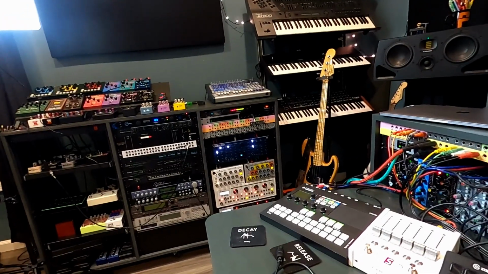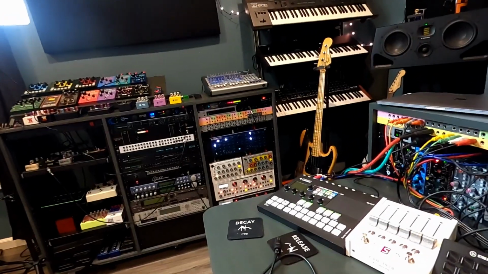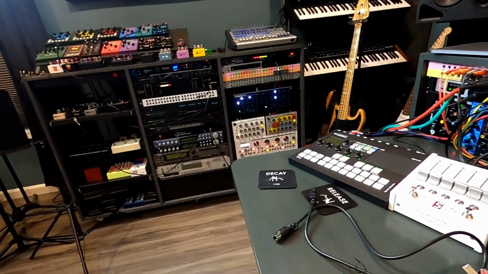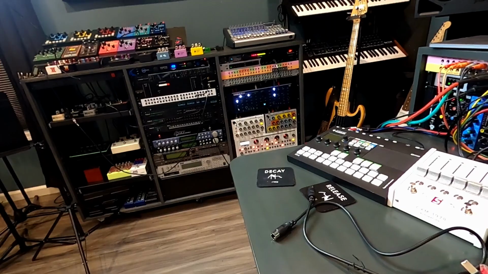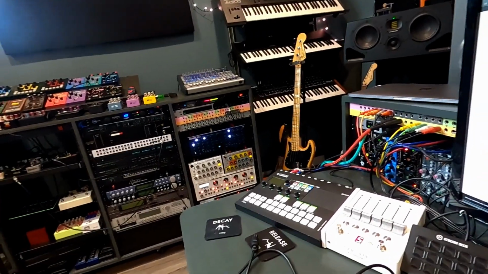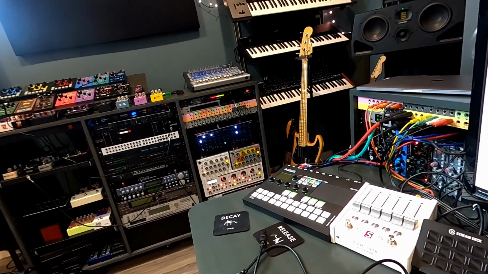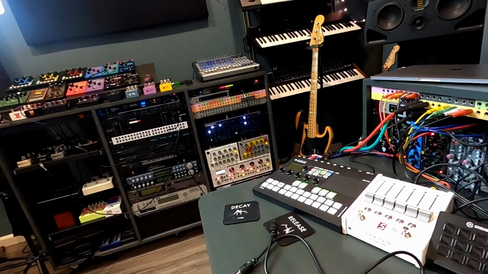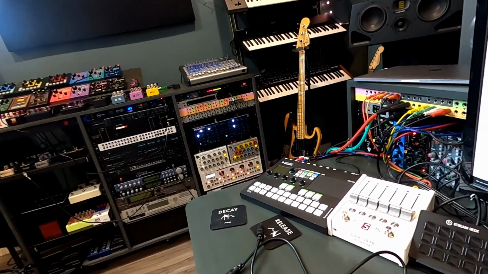So in the instance of those two, I hook the DIN MIDI up, and then I connect the USB directly to the computer so I can use the editors. Same goes for the Moog Minotaur and Sirin. I use those editors all the time too. So I just use the DIN MIDI to the interface and then the USB directly to the computer just so I can use their editors.